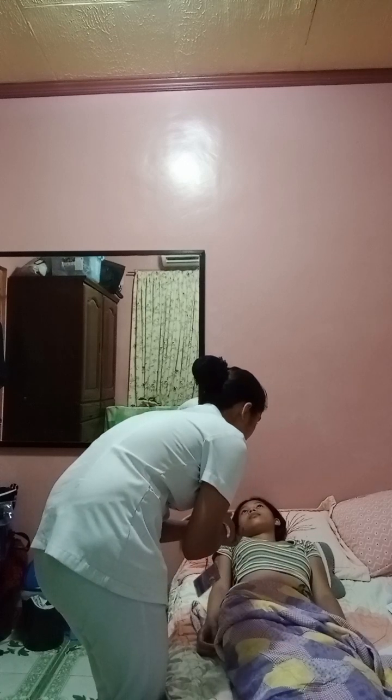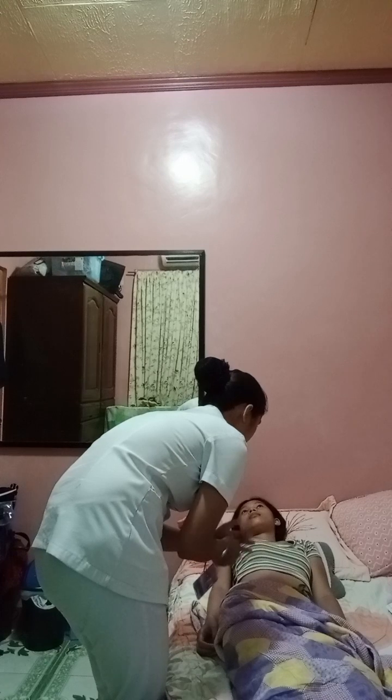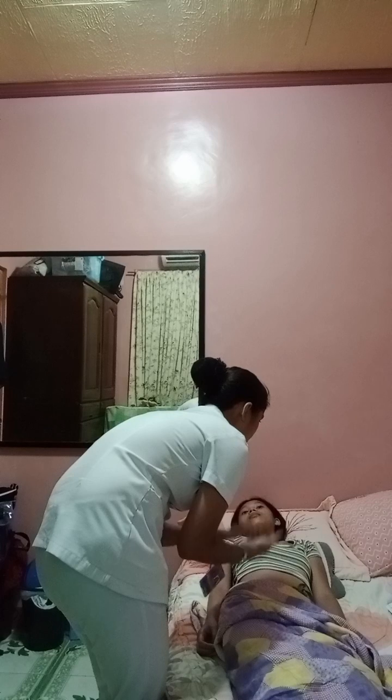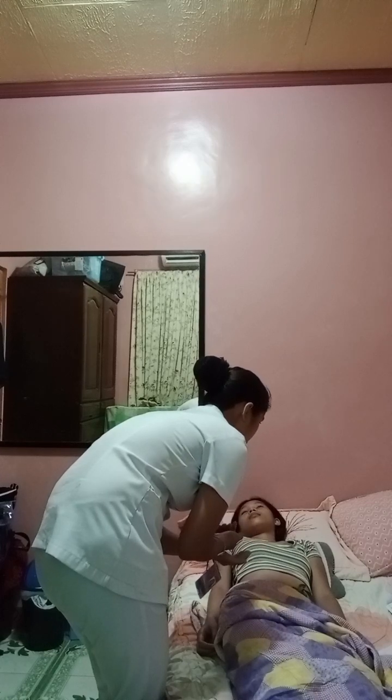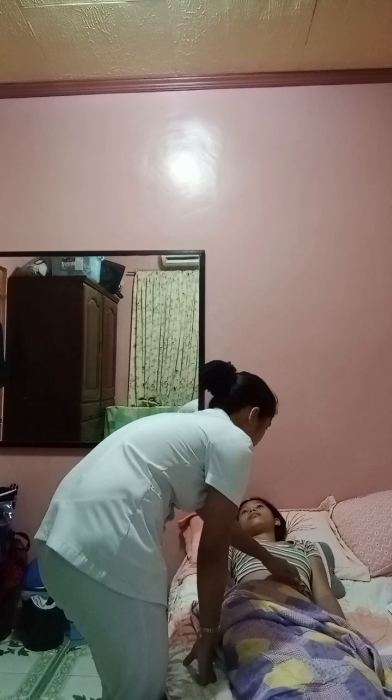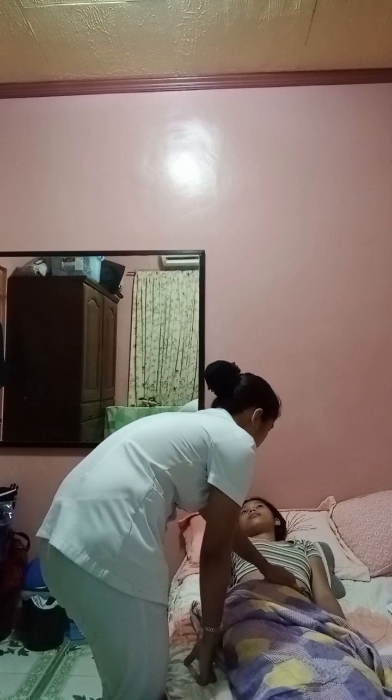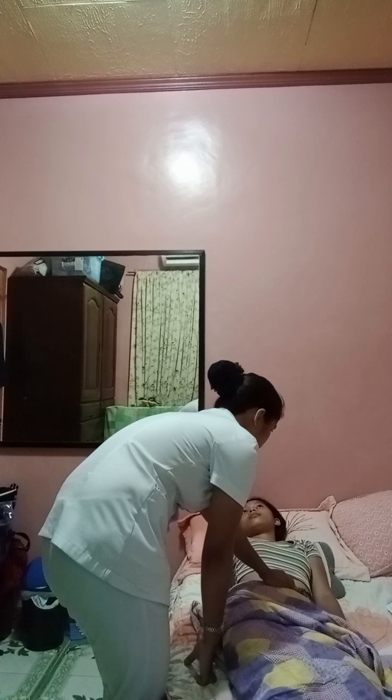Okay, so the center is not too soft for potential irritation, and there are no hand nodules. So this time, I'll be palpating for the aorta to assess for the position of the abdominal aorta. Alright, so tenderness is mild, and the pulses are moderately strong but regular.